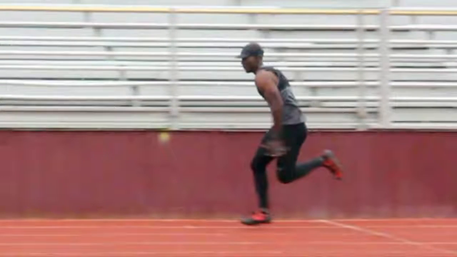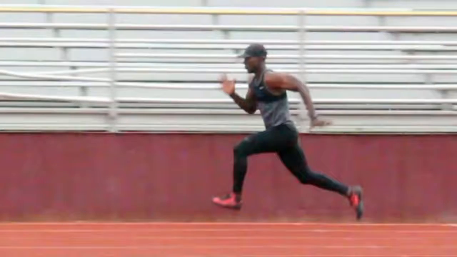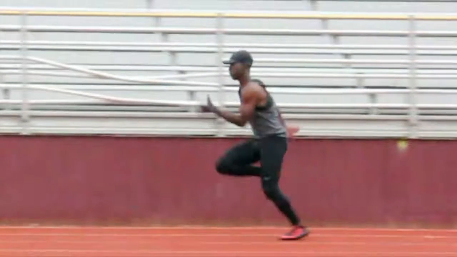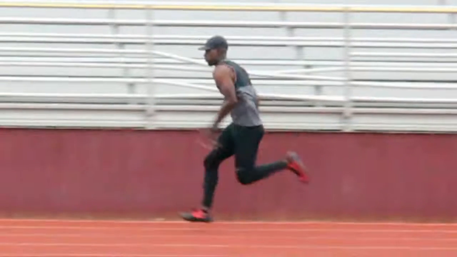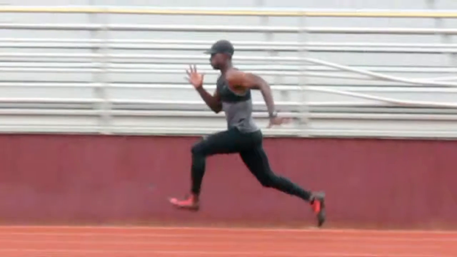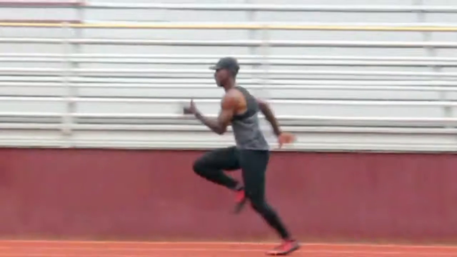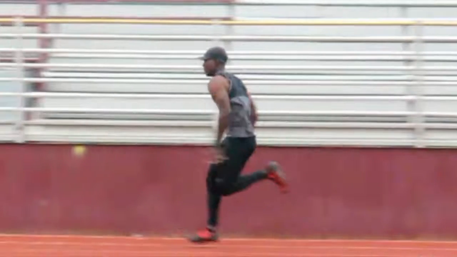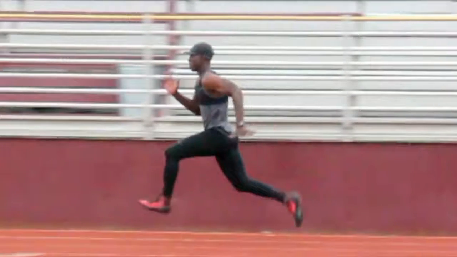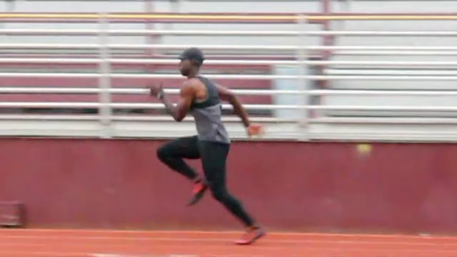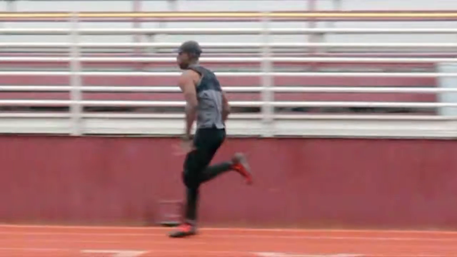The arms will always dictate what the legs do. So the more the arms are getting full range of motion, it allows the knee to come higher. The more you drive those elbows back, the harder it will allow the foot to strike the ground, which will propel you forward and make you run faster in your maximum velocity stage.